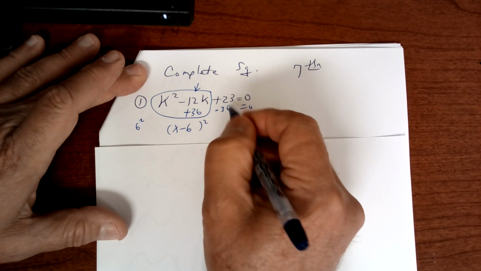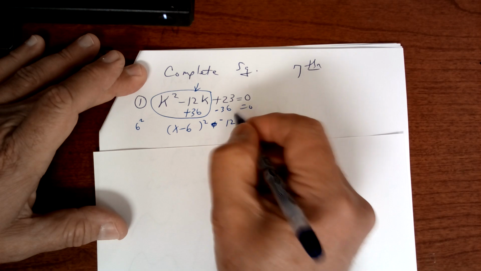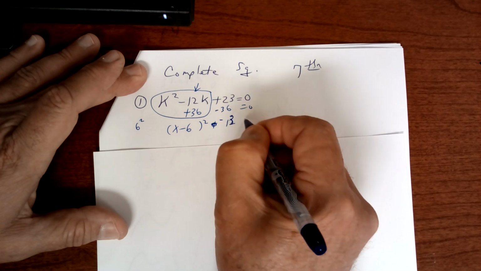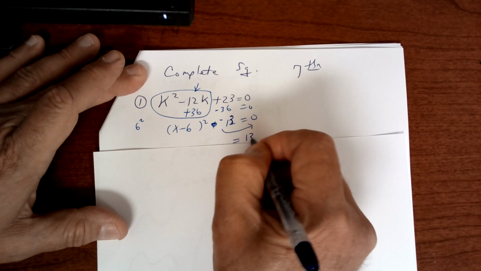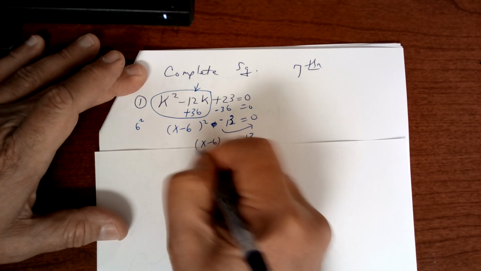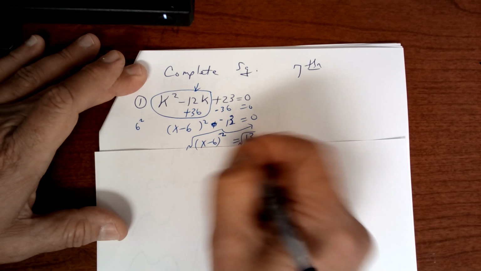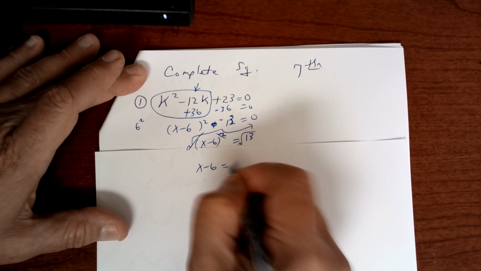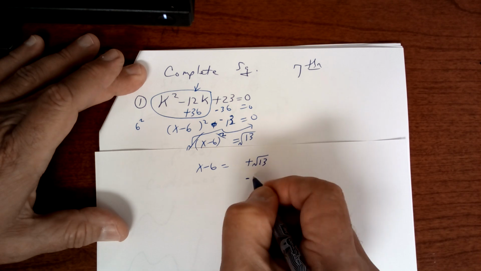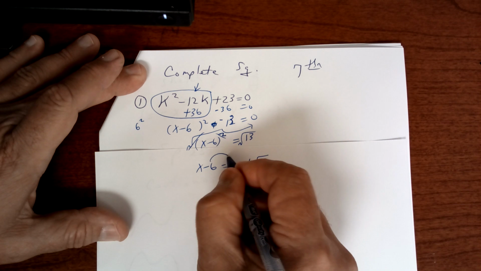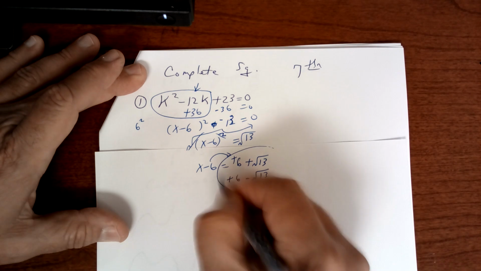When you subtract this, you get a negative 12, negative 13. You're going to move the 13 over here, it becomes positive. You're going to take the square root to get rid of that square right here. So you get x minus 6 is equal to a plus square root of 13 and a minus square root of 13. And when you bring the 6 over, it becomes a positive 6. And you use your calculator, and that gives you your zeros.